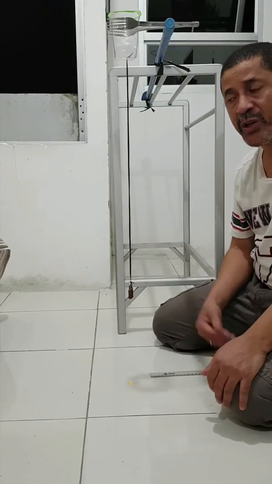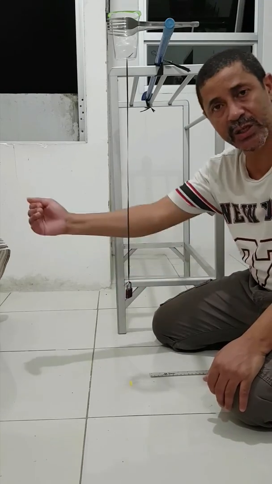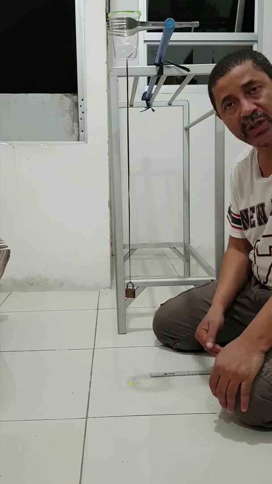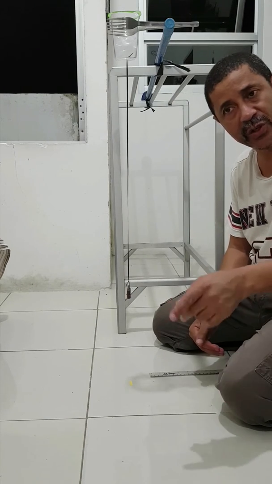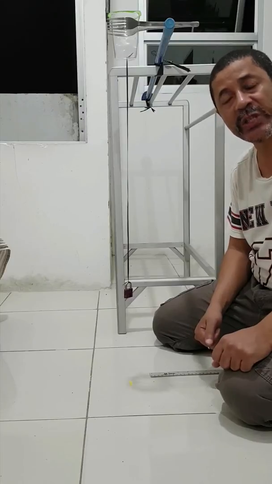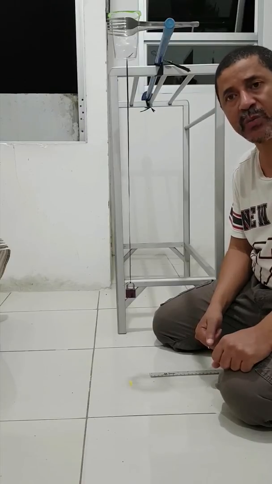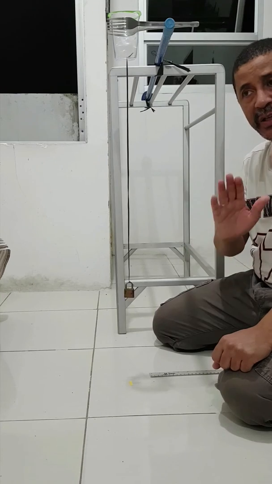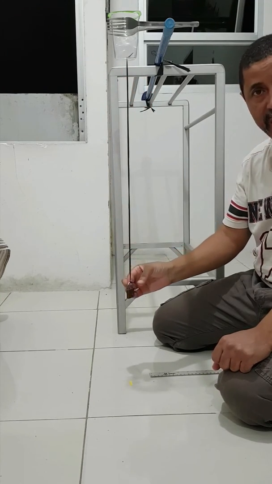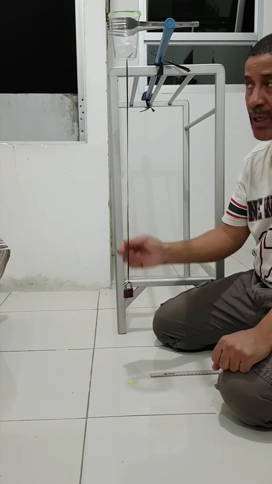For example, you get 40 seconds to do 20 oscillations. If you divide it by 20, it means you get 40 divided by 20 and you get 2 seconds as your time period. That is for the 50 centimeters pendulum.